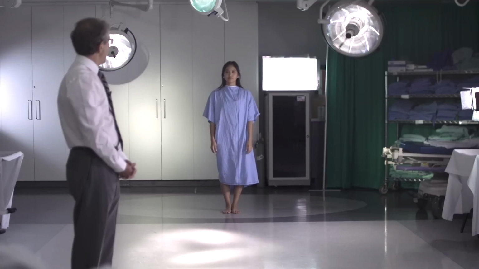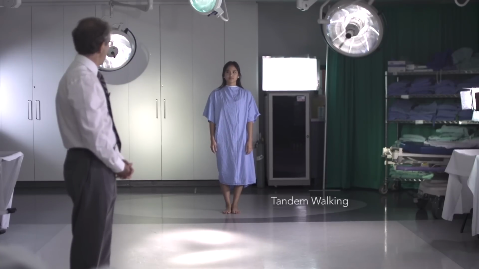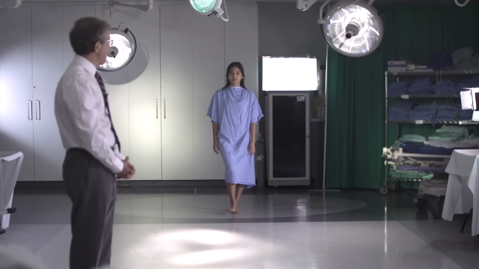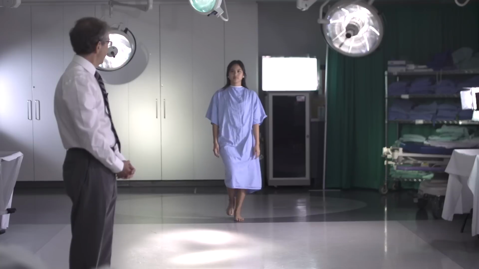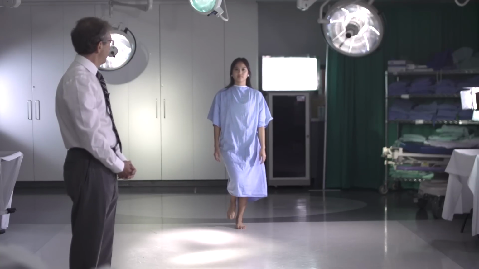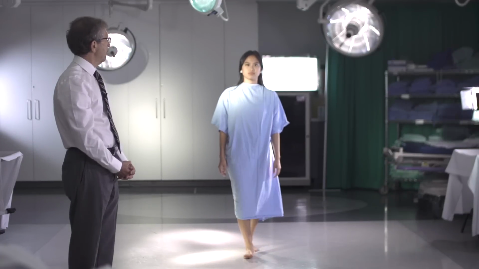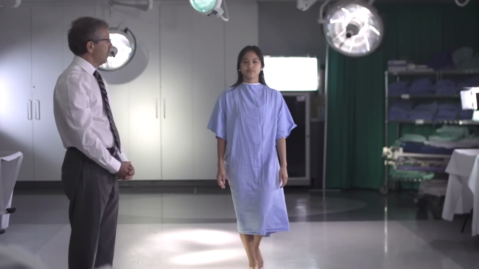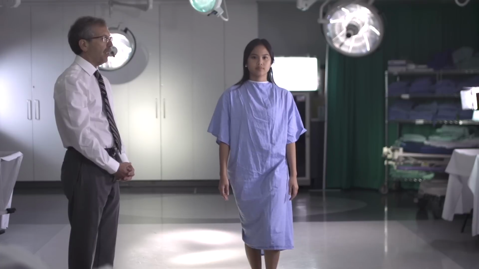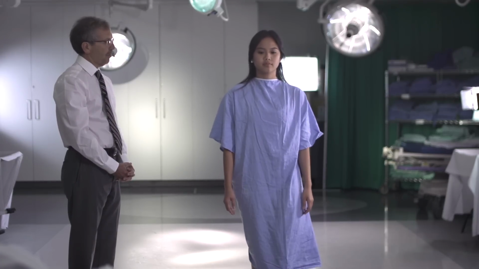Okay. And then what I'd like you to do is just do a heel to toe walk, okay? And we're checking a cerebellar system there. So nice and steady, walking a straight line, and that's perfectly normal. That's great. Thanks, Isabel.